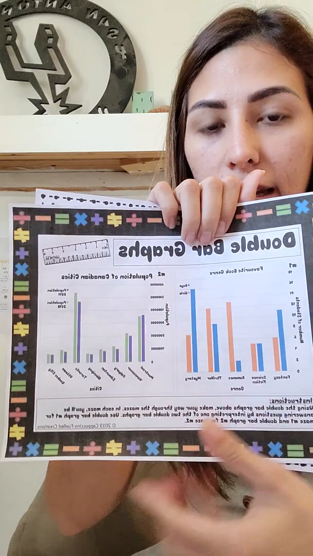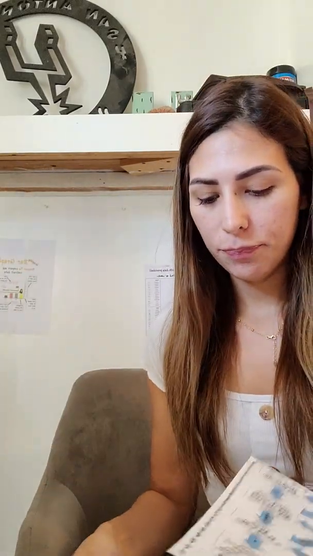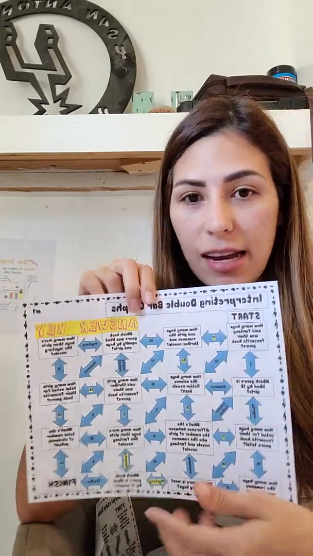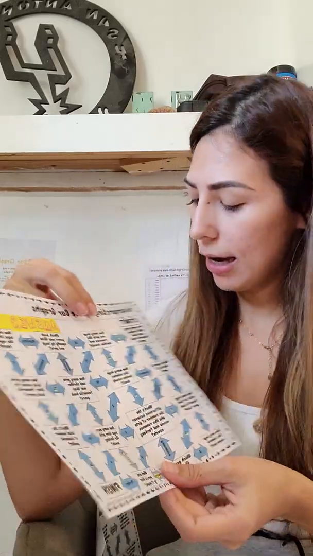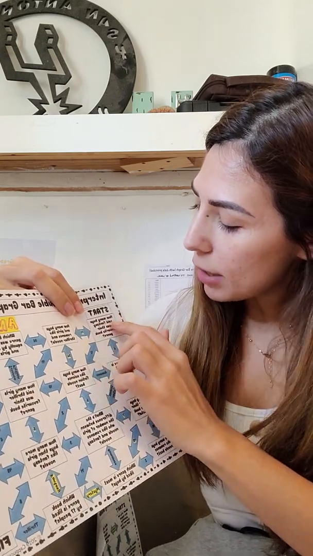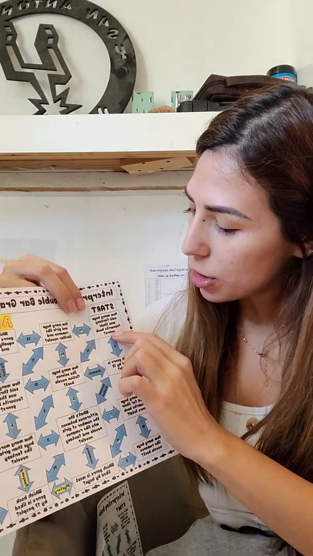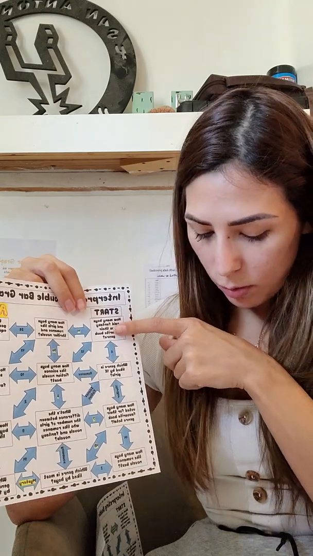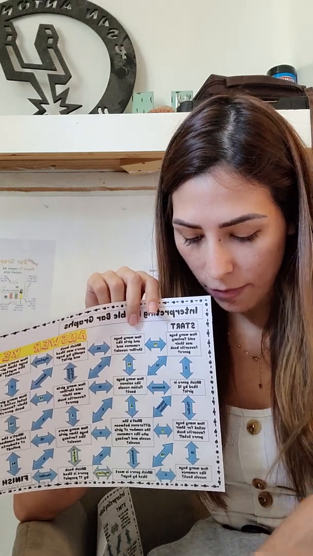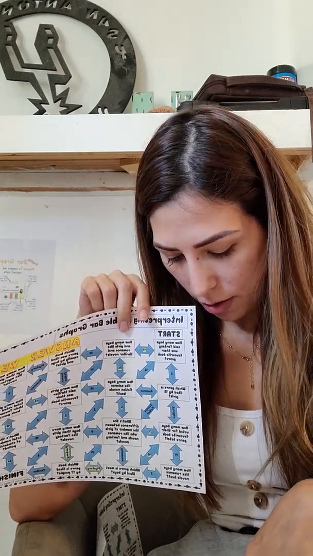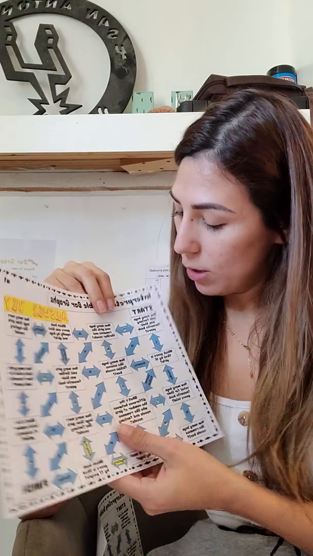So they would each get this paper, and it would be a maze. To get to the end of the maze, they would have to highlight each answer. So this is the answer key, but they would get the ones not highlighted. So it's going to ask questions. How many boys said fantasy was their favorite book genre? So they would have to choose between, was it 6 boys, 12 boys, 11 boys? So they're interpreting their data that's on this graph. So in this graph for boys, fantasy was 11.